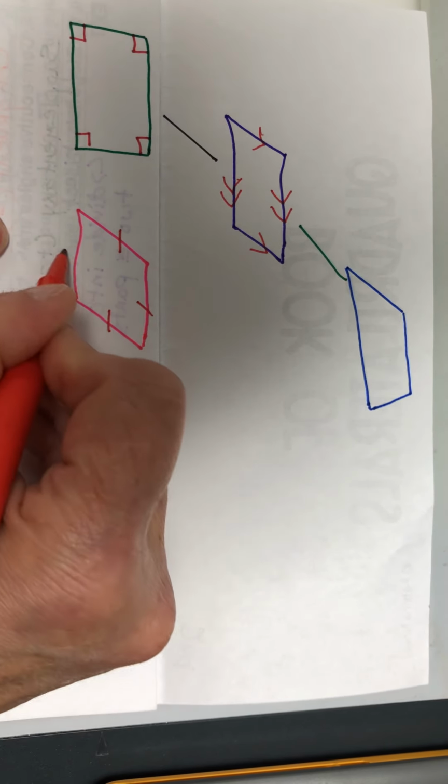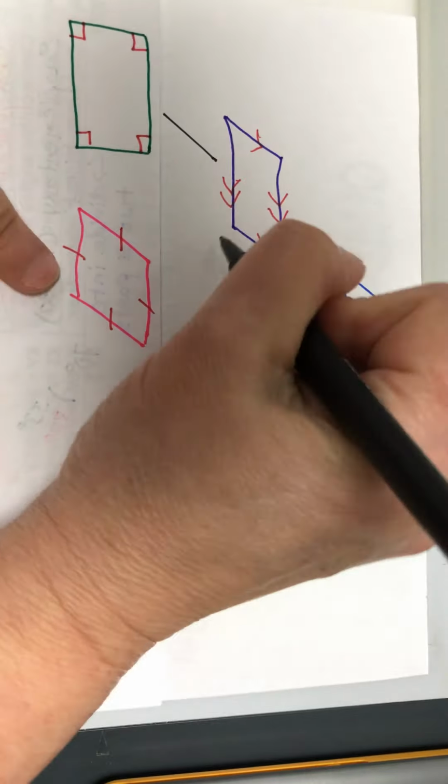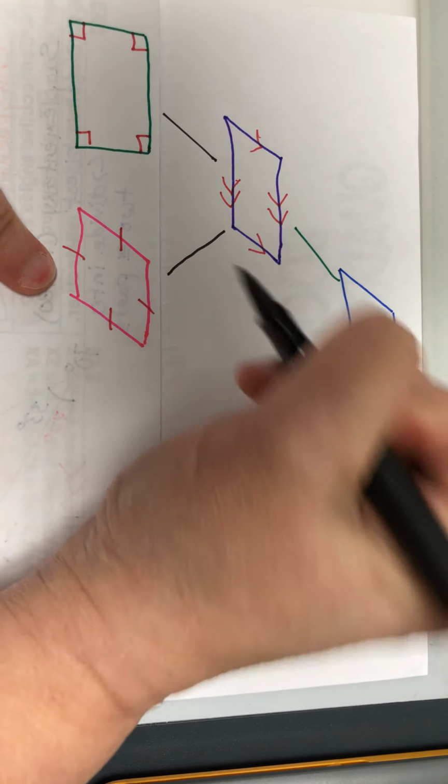In addition to being a parallelogram with 4 congruent sides, it has special properties that diagonals are perpendicular and diagonals bisect opposite angles.